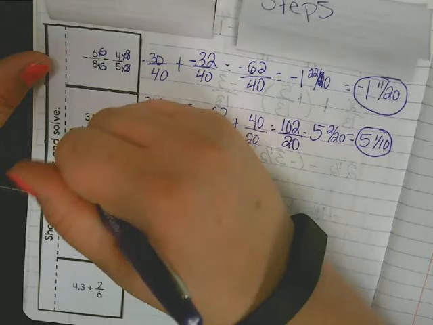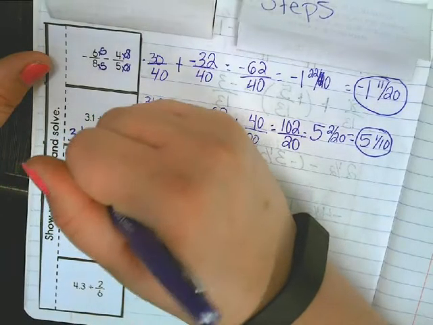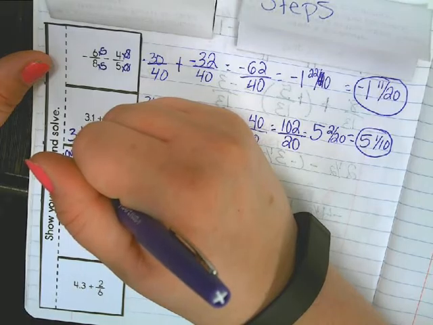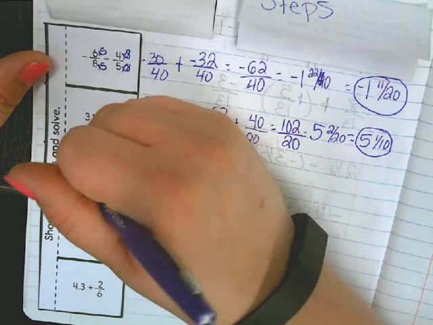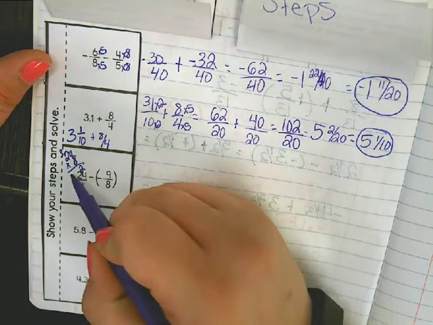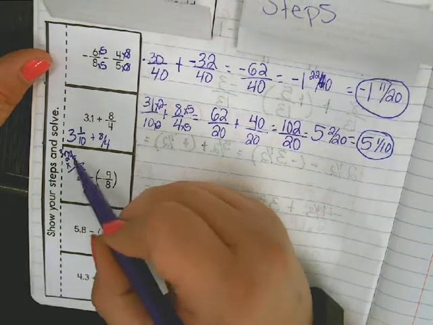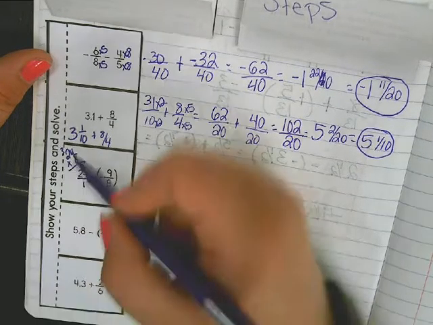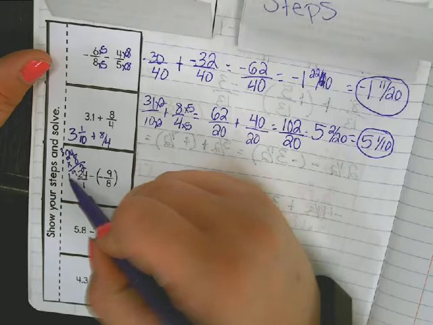8 times 4 is? 32. Carry a 3. 8 times 2? 16 plus 3? Oh, 192. 192 over 8.